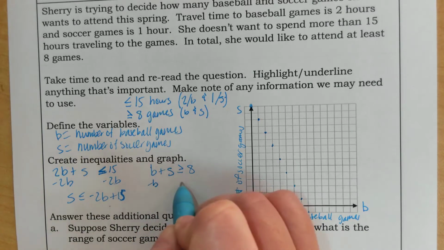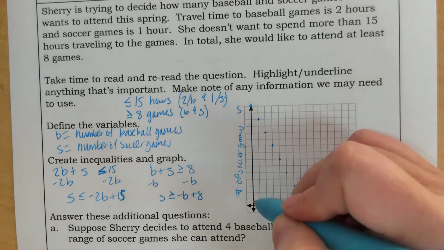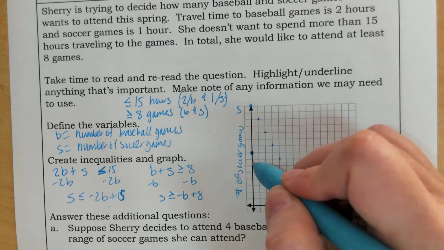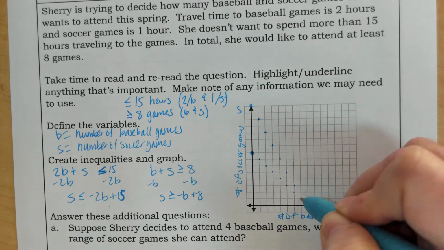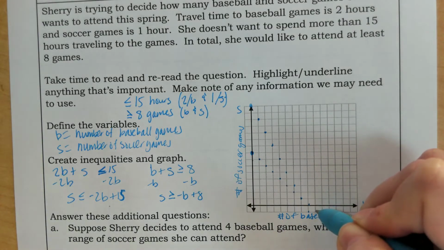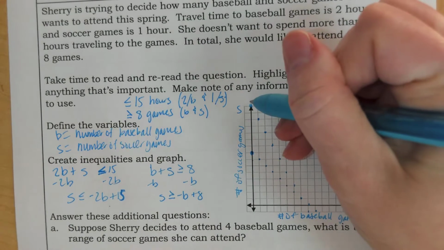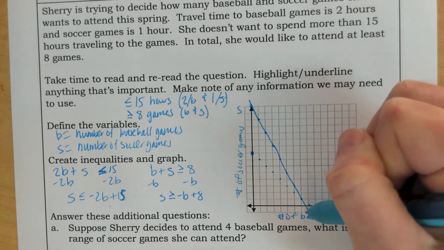Now here I need to subtract b. So I end up with S is greater than or equal to negative b plus 8. So I have a y-intercept of 8 and a slope of negative 1 this time. So I'm going to go ahead and plot my points. Okay, and so you'll notice that I did not connect my lines yet, because when we talk about linear inequalities, we have to decide if that line is dotted or solid. So we have an equal to symbol on both of these, so both of these are going to be solid lines.